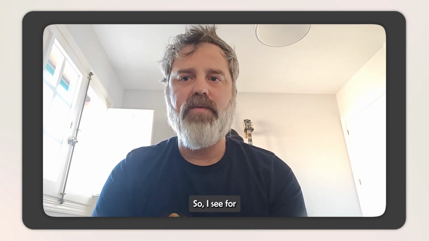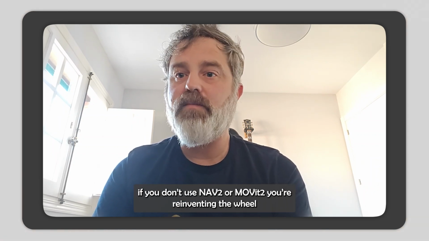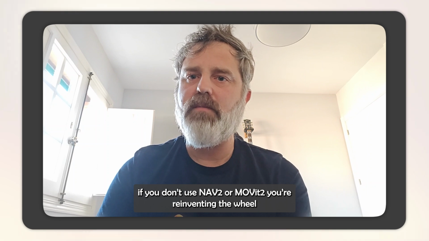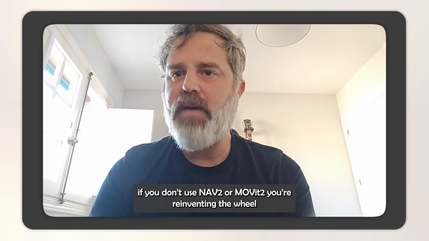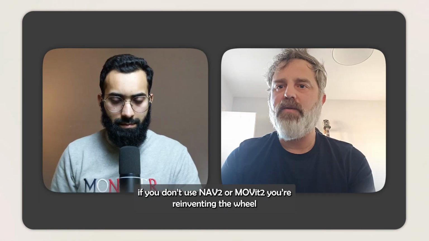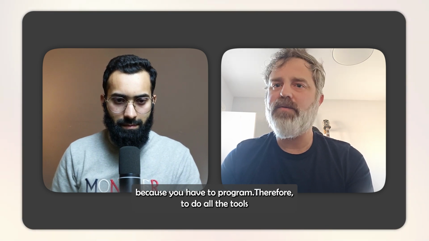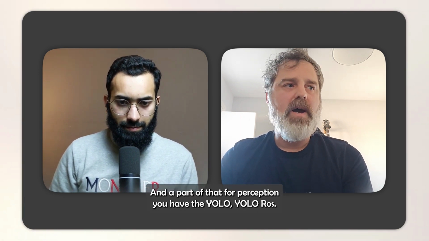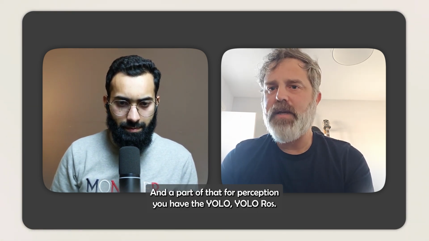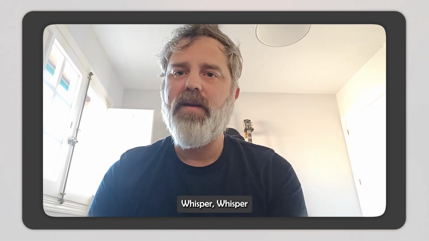So for moving, I see Nav2, and for manipulation it is MoveIt 2. I'm not an expert in manipulation, but I have used it a couple of times. If you don't use Nav2 or you don't use MoveIt, you are reinventing the wheel if you have to program, because the effort to do all the tools and all the approaches they have implemented is very hard. And apart from that, for perception, you have YOLO ROS. For dialogue, you have Whisper and Whisper ROS.